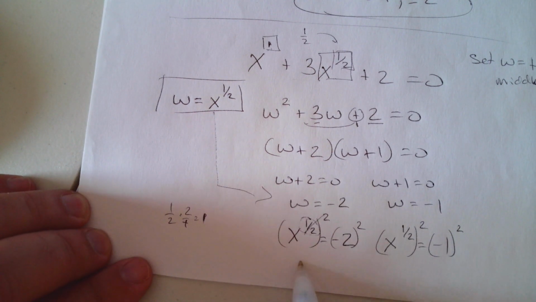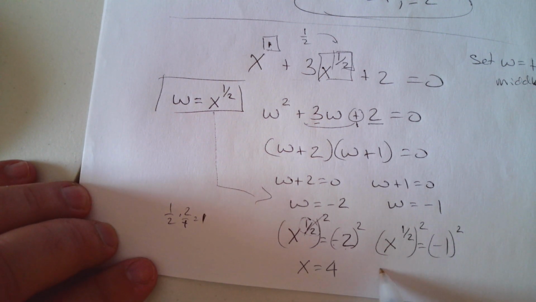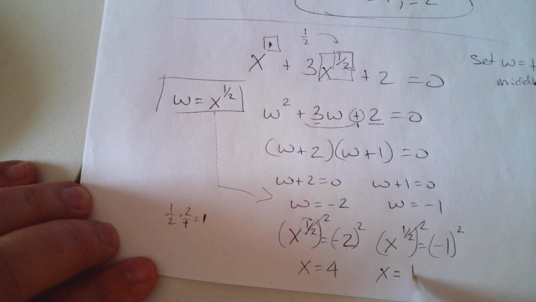So those cancel, so I have x. -2 squared is 4. Squares cancel. -1 squared is 1.